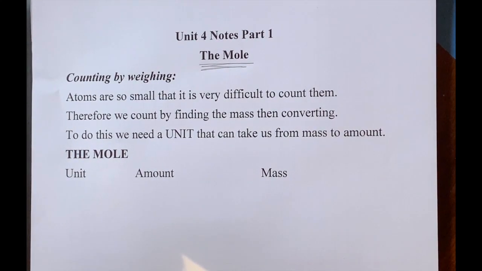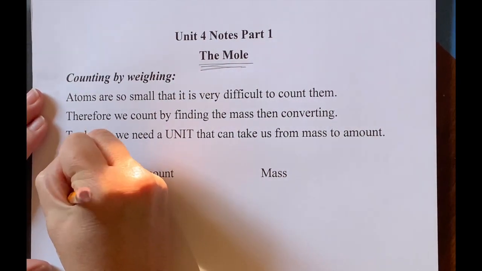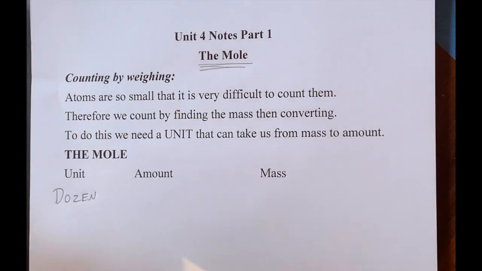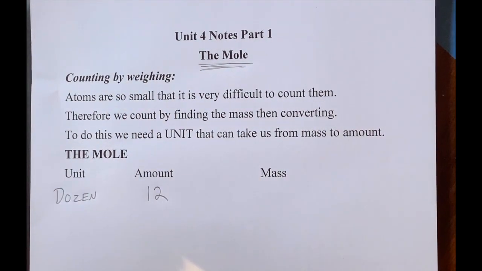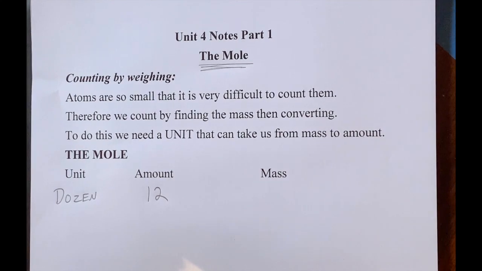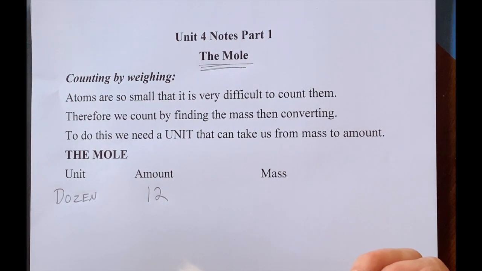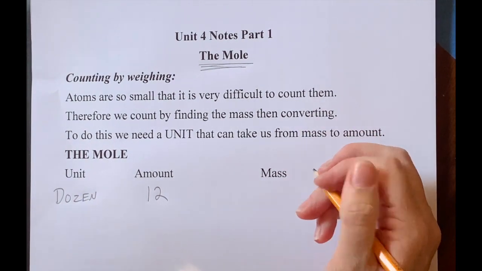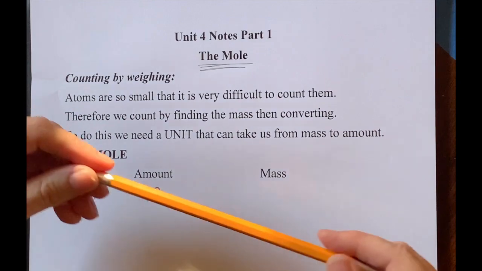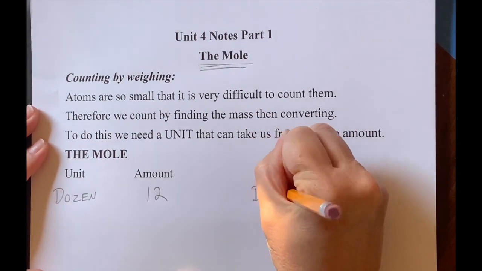But before we talk about the mole, let's talk about a unit that we're very familiar with, and that is a dozen. If I say you have a dozen eggs, that means that you have 12 eggs. The amount of a dozen is always the same. It's 12. If I were to ask you what the mass of a dozen is, you should say to me, it's a dozen of what? If I'm talking about a dozen eggs, that's going to have a certain mass. If I'm talking about a dozen pencils, that's going to have a different mass. So the mass really depends.